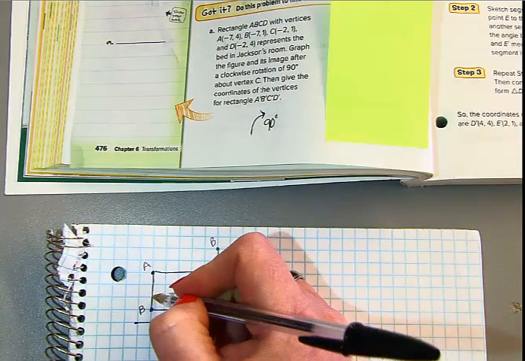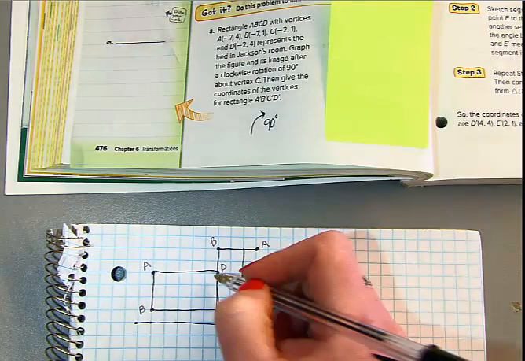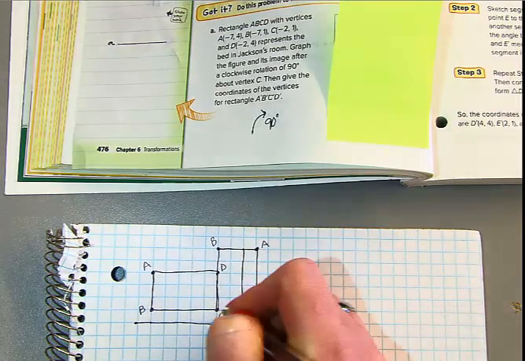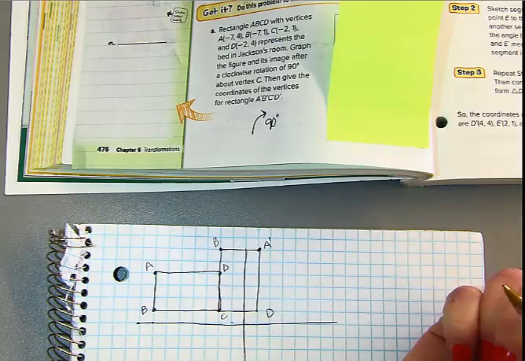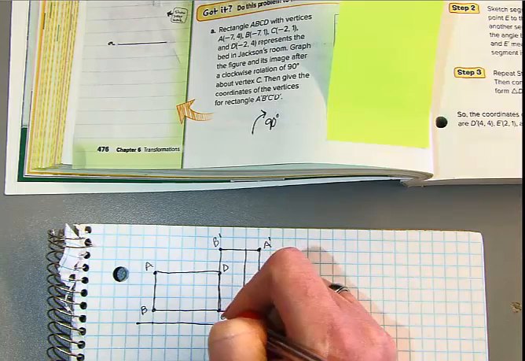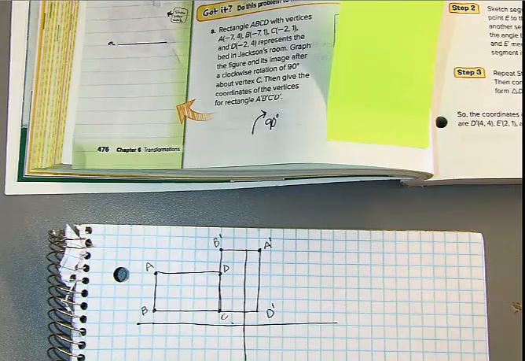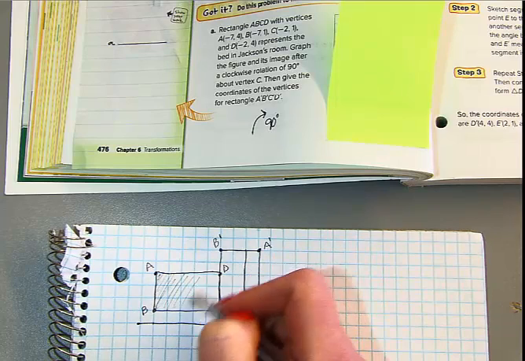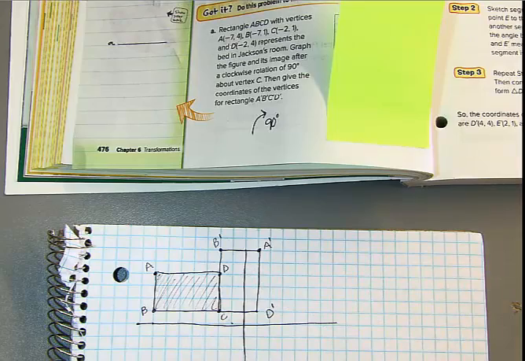And then A is 1, 2, 3 from B. And D is 1, 2, 3, 4, 5 from A. So here is my new figure. And this is A prime because this is my new A. This is B prime because this is my new B. This is C and C prime because that didn't change because C was where I rotated from. And this is D prime because this is my new D. So here is my original image. When I rotated it 90 degrees, this is now my new image.